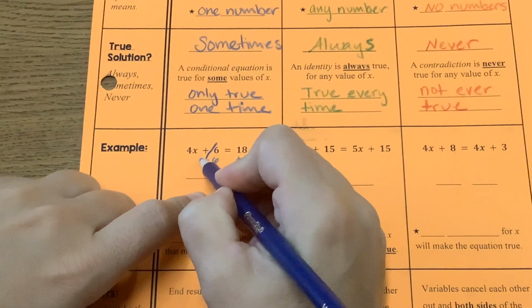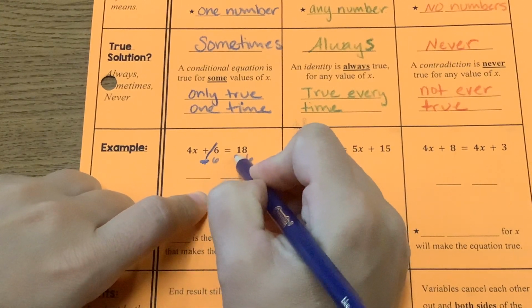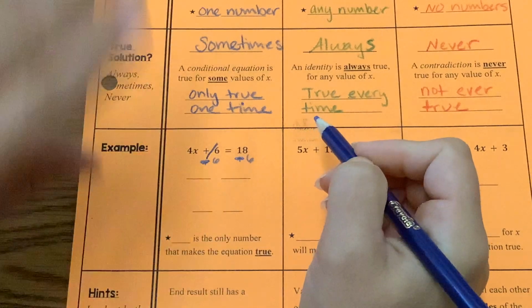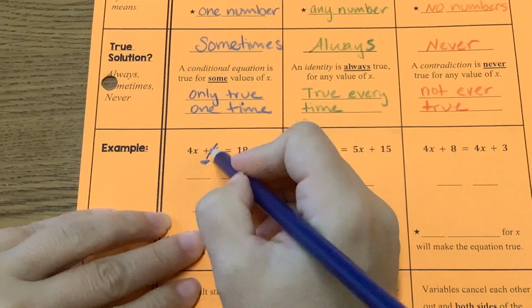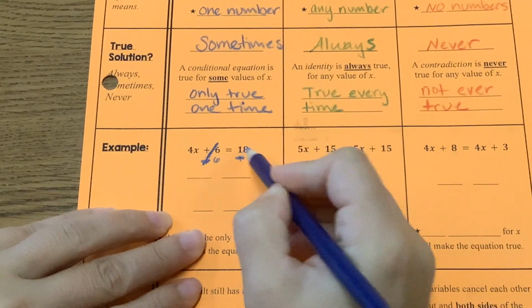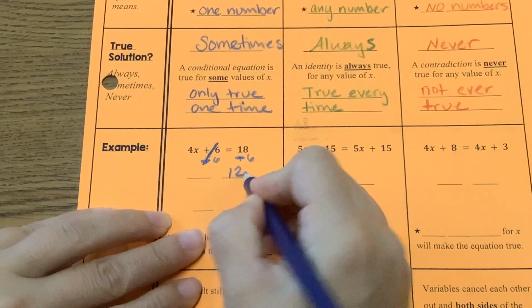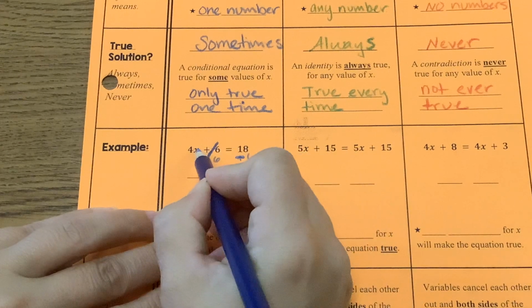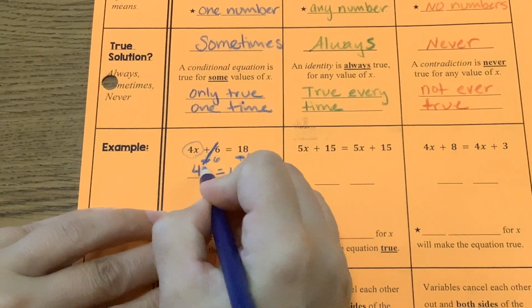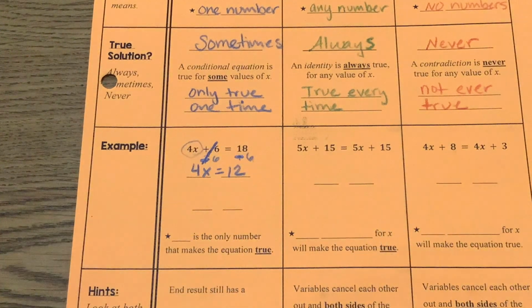Oh, sorry. Subtract. Thank you. I'm going to subtract 6 from both sides. When I subtract 6, these cancel. 18 minus 6 is 12, so bring 12 down, equals, and what's left over here comes down. So 4x equals 12.